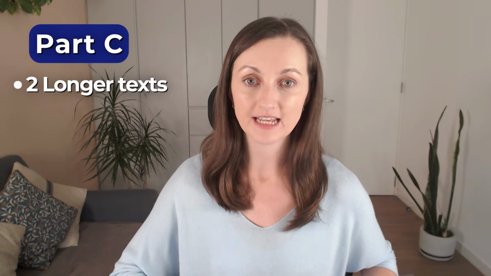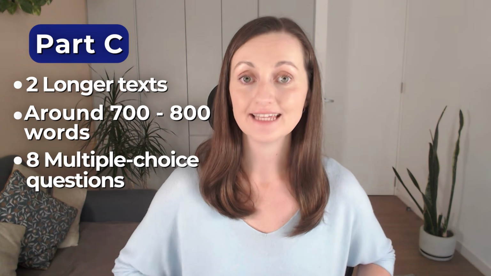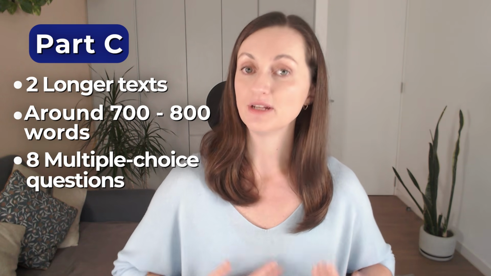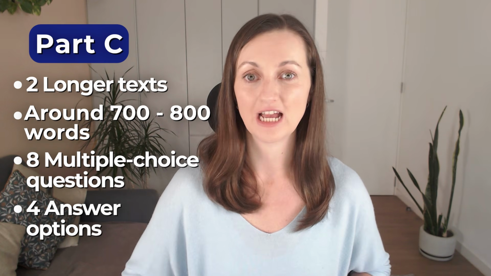Let's talk about Part C now. In this section of the exam, you're going to read 2 longer texts of around 700 to 800 words each. Each text comes with 8 multiple choice questions. So as with Part B, it's a multiple choice task, but in Part C of the reading test, you have 4 answer options. It is a lot more challenging because the texts are longer, more complex, a bit more academic in nature. So you're going to be tested on your ability to understand complex vocabulary and also infer the attitude or the opinion of the writer.